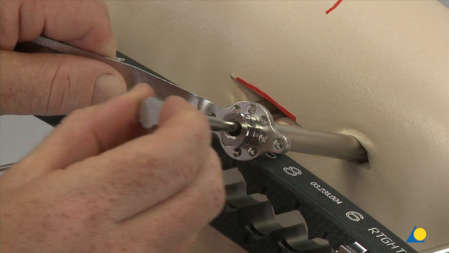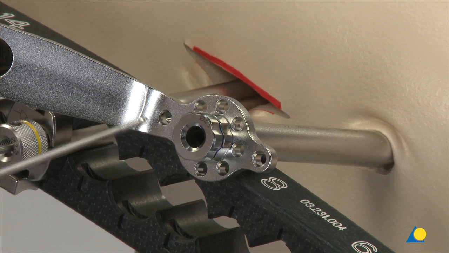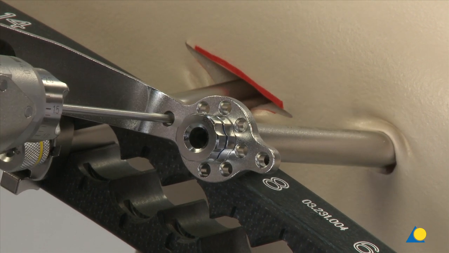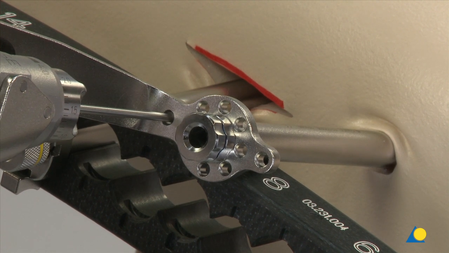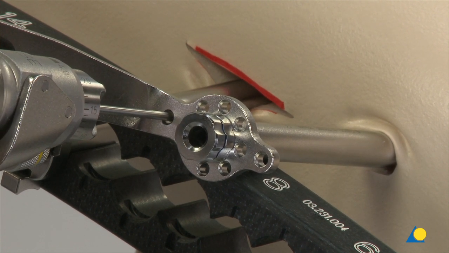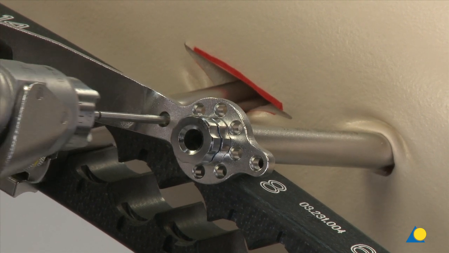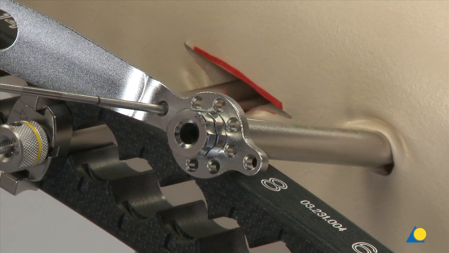Remove the trocar. Insert a 2.5 mm guide wire through one of the wire holes around the central hole of the protection sleeve and into the bone. The assembly is now provisionally fixed at the desired angle. Depending on the guide wire location, the wire may need to be cut to allow room for drilling.